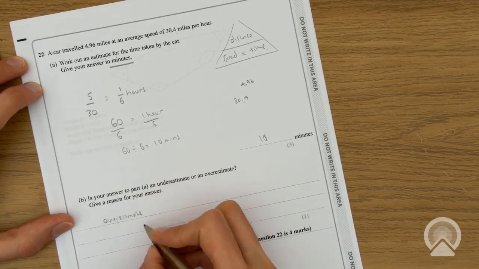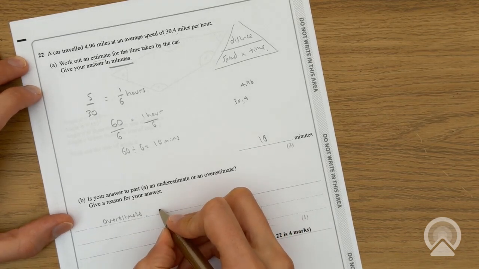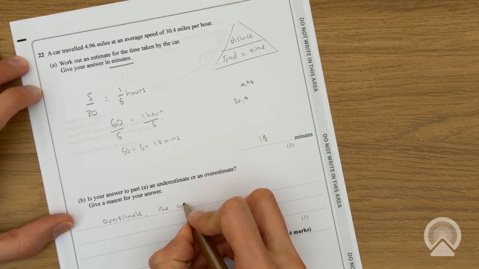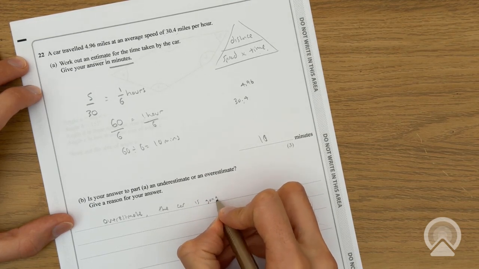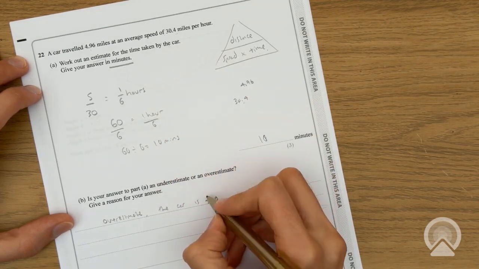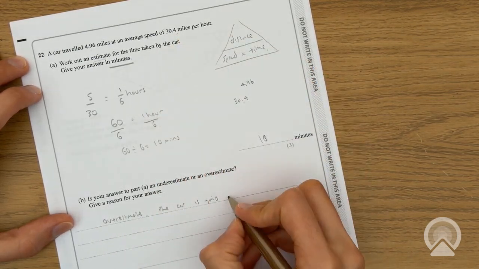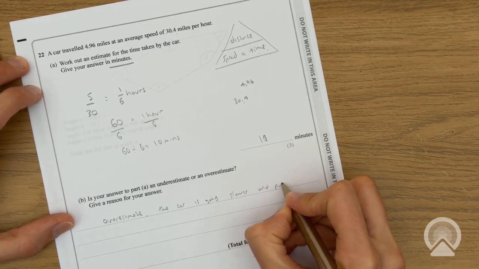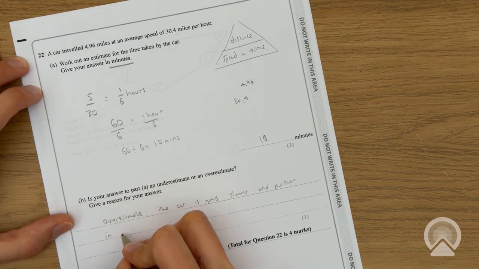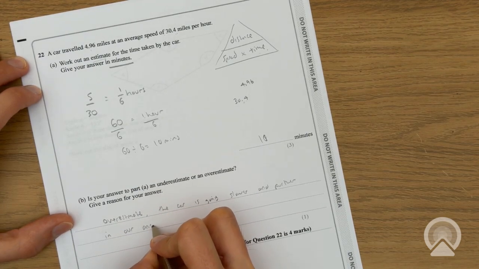And the reason is because the car is going slower and further in our answer.